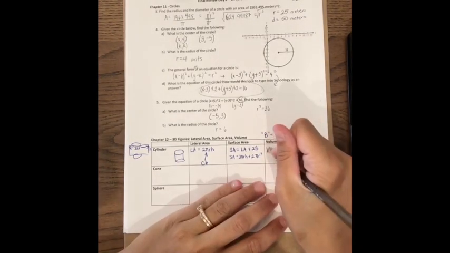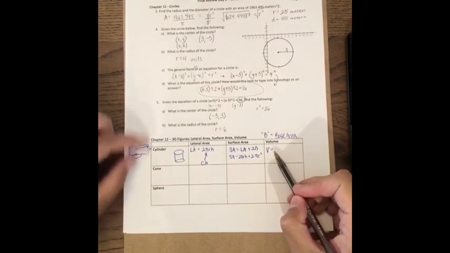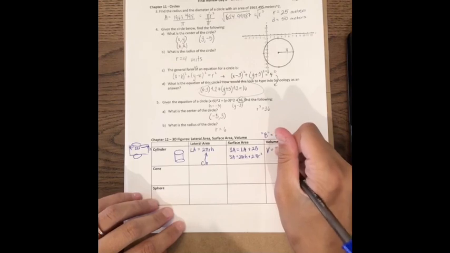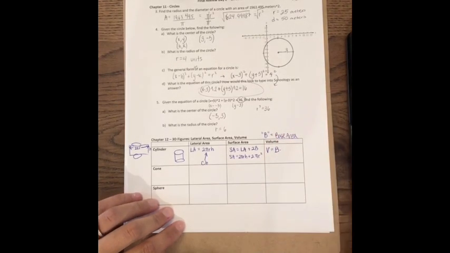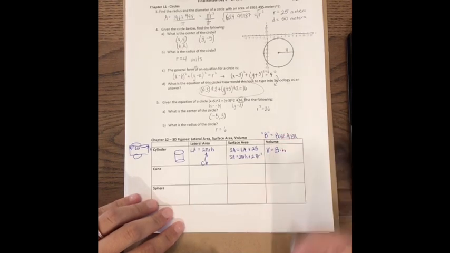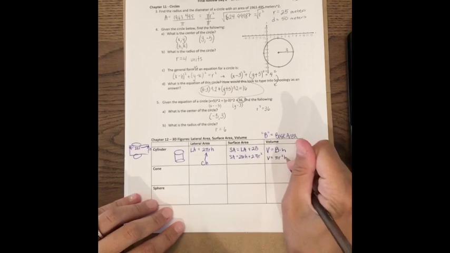And then volume is how much three-dimensional space is taken up inside of this figure. To find the volume, we take the base area, that's capital B, the area, pi r squared, times the height of the cylinder. This is pi r squared times h.